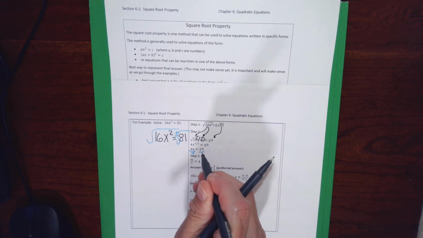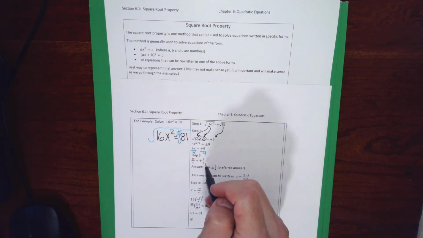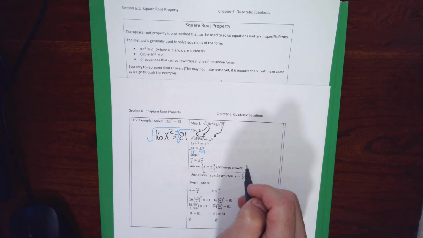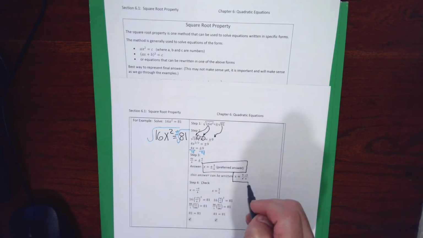After I take the square root of both sides, I still need to isolate the x. I divide by 4, and I get x equals positive or negative 9/4, which is probably the best way to write the answer. I'd say it's the preferred answer. This shows that there are two answers, positive 9/4 and negative 9/4, and it writes them efficiently.